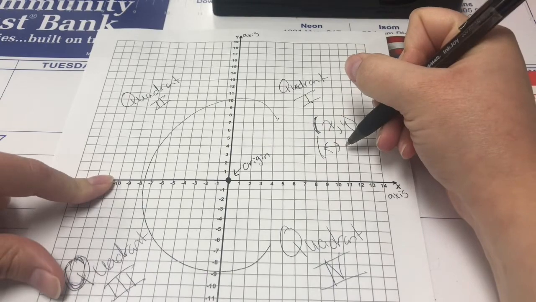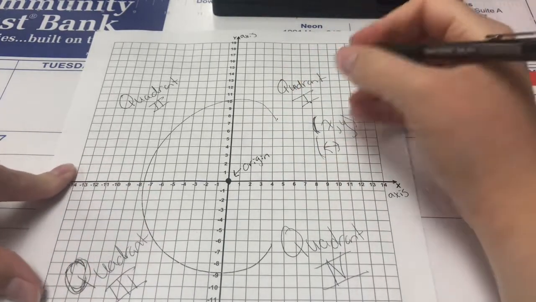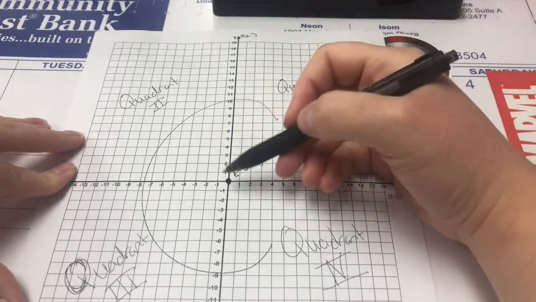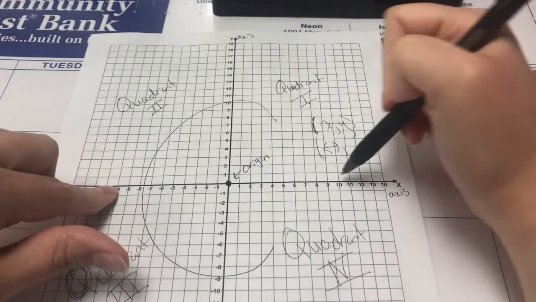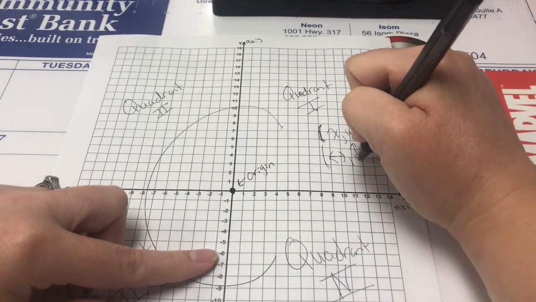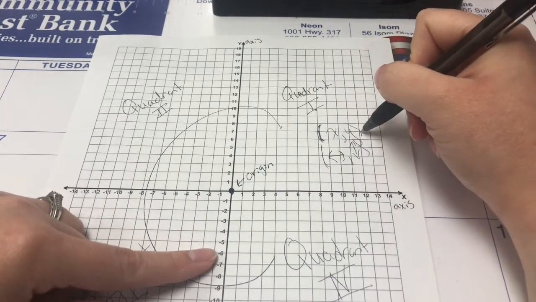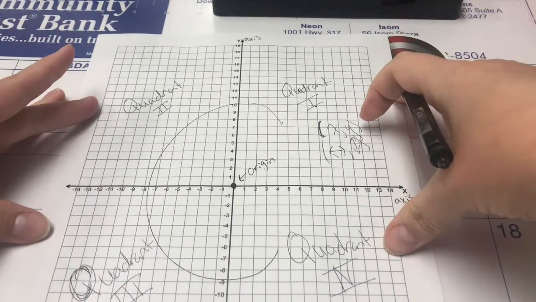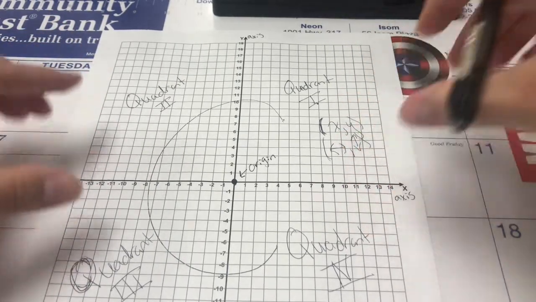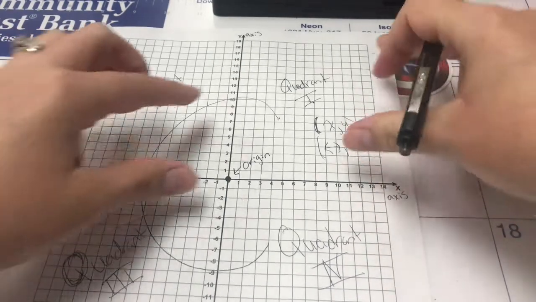left or right first. So if it's positive, you move right. If it's negative, you move left. Then once you move left or right, you're either going to move up or down for your y-axis. So don't forget it goes x, comma, y. So when I'm doing this in class, before we even start graphing, I like to talk about what kind of numbers would be in quadrant 1.